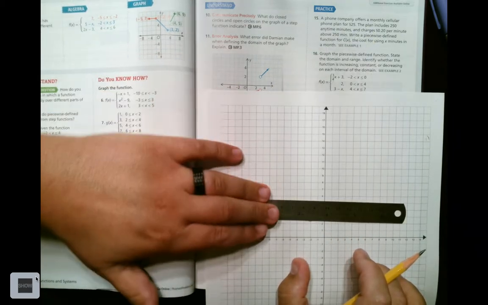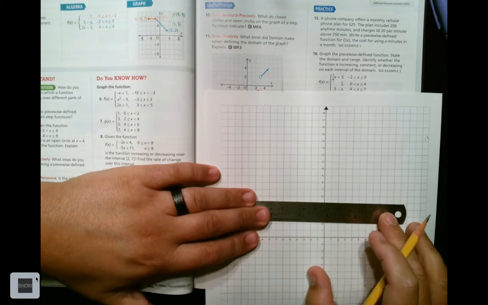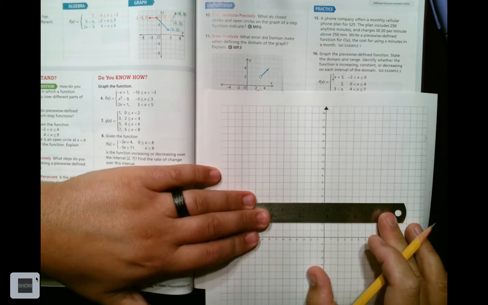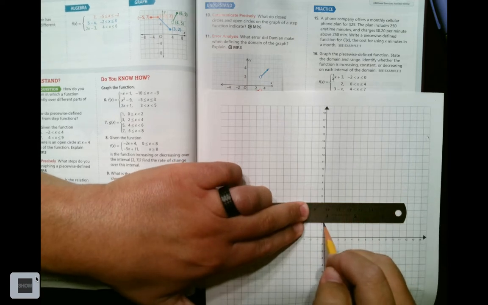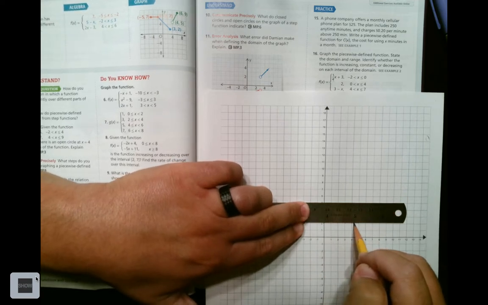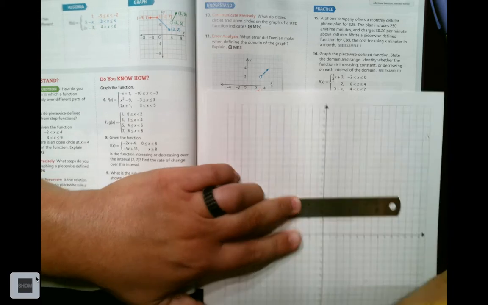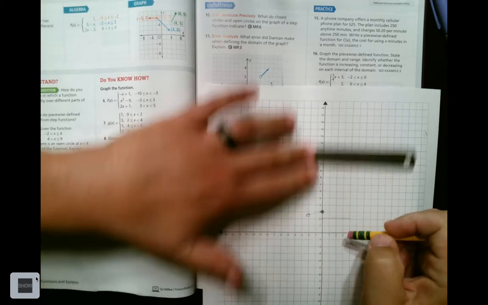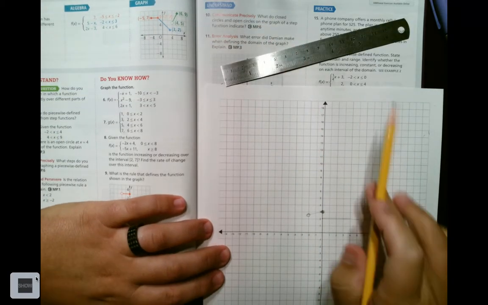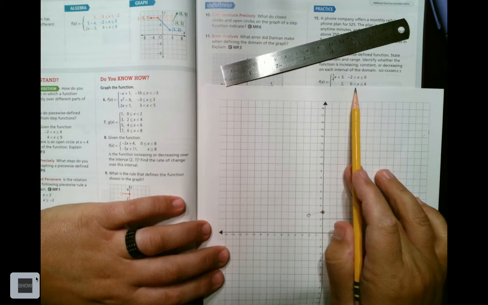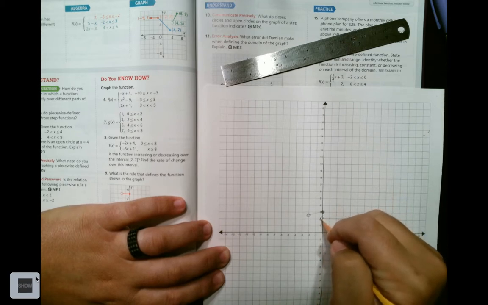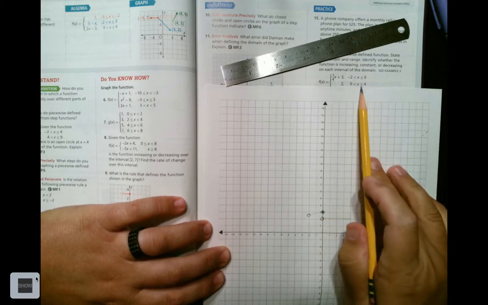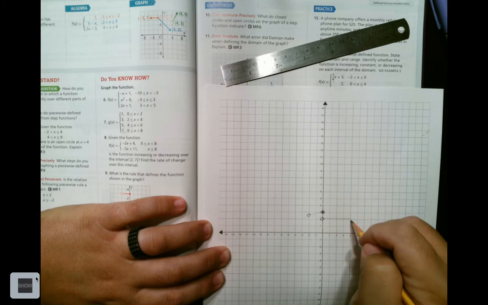And I always push you guys to use rulers, so I'm going to practice what I preach. So 0 to 4. All right. And again, those inequality signs will tell me whether it's an open circle or closed circle. That's strictly less than, so that should be an open circle. That's less than or equal to, so that should be a closed circle.